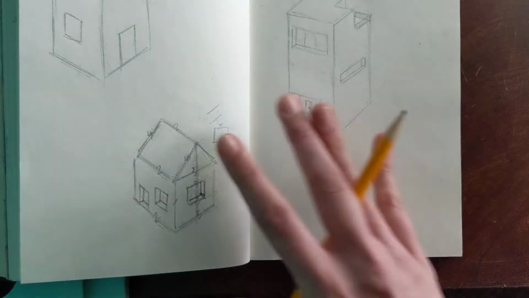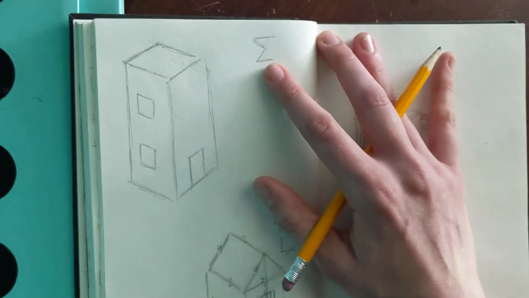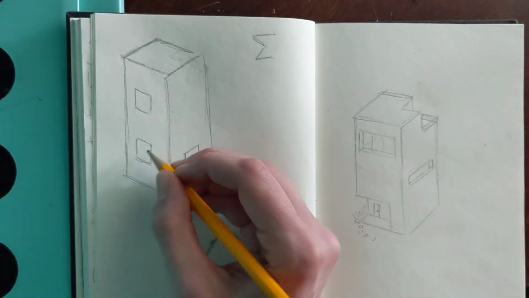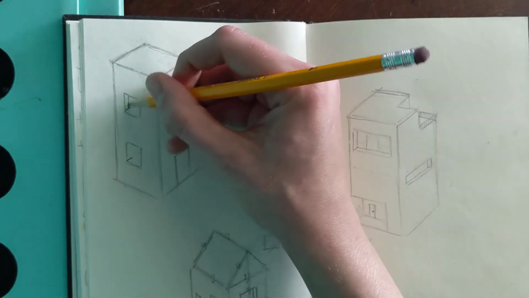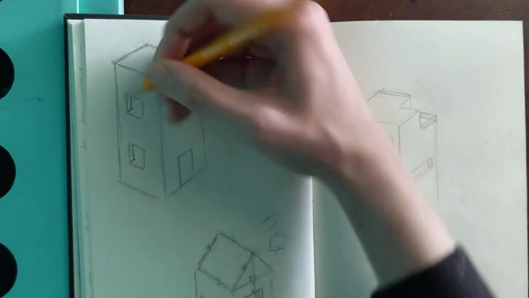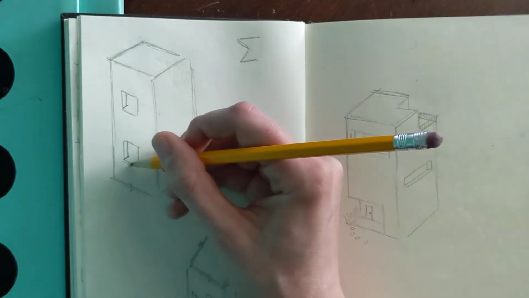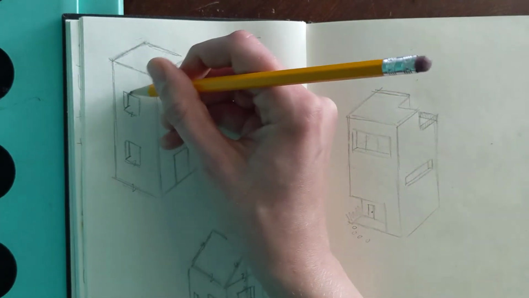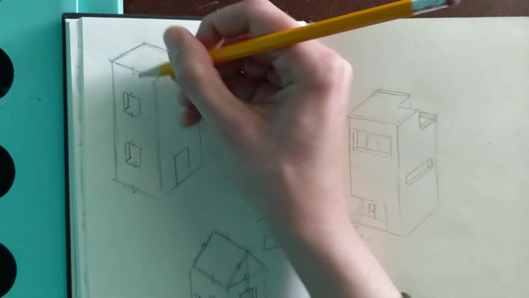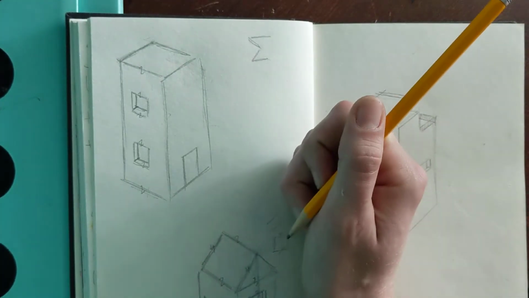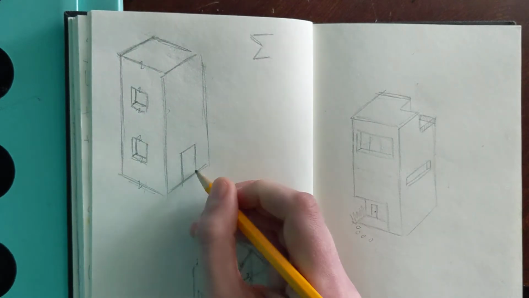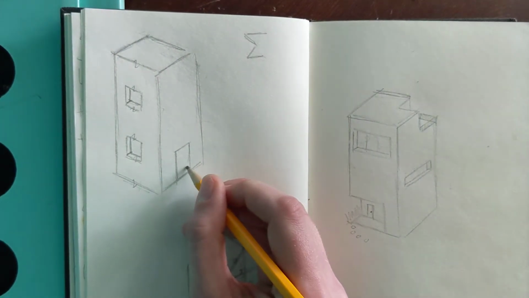All right. Up here, I'm going to do the same thing with my windows and my door. So I put a little diagonal in the corners, and then I just make a number 1, and then this is 2. Right? So I'm going to make number 2's here. All right. My door, same thing.